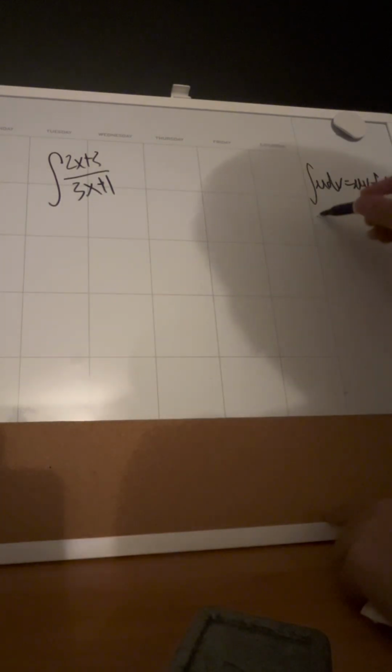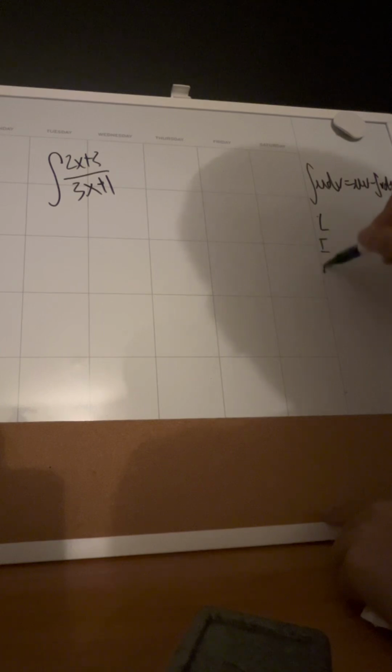Now, we must follow LIATE, which stands for log, inverse trig, algebraic functions, trig, and then exponential.